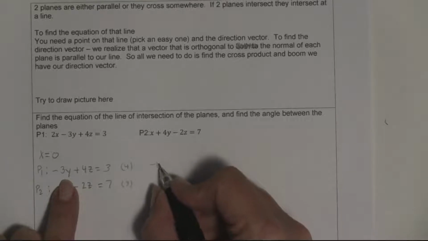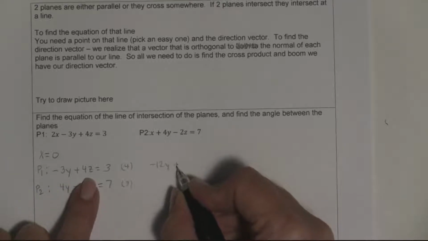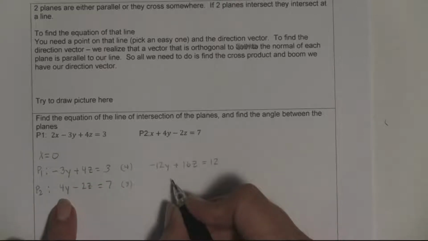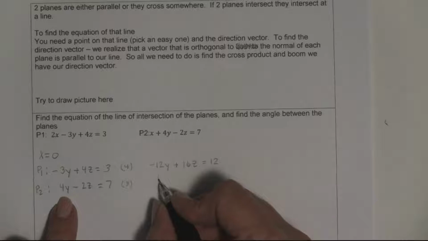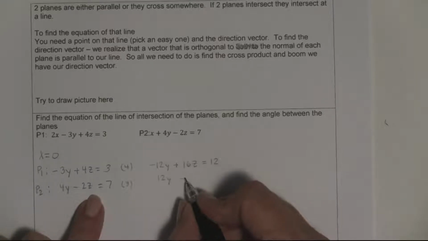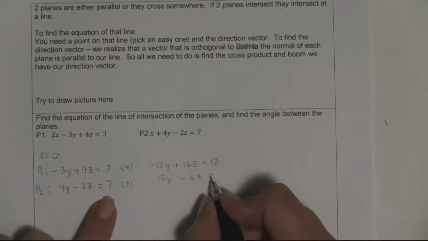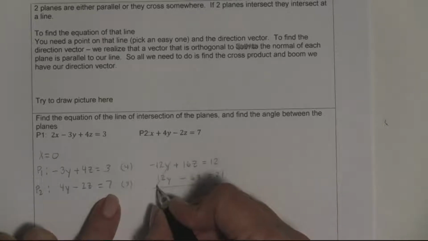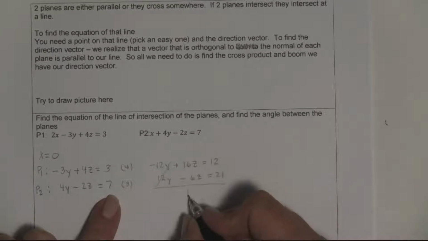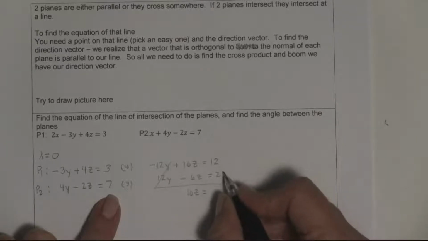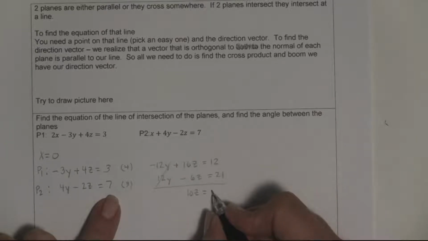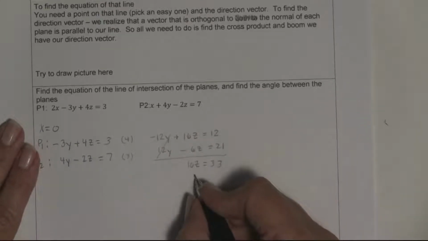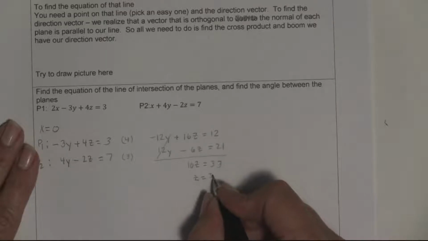And so I'm going to get here negative 12y plus 16z equals 12, and I'm going to be eliminating y because I got 12y, and then I've got minus 6z, and then I got equals 21. So when I add these together, I'm going to get 10z equals 33. And so z equals 33 over 10.